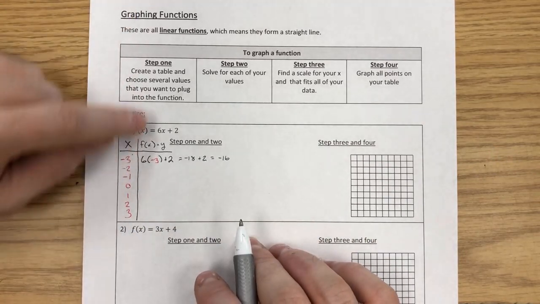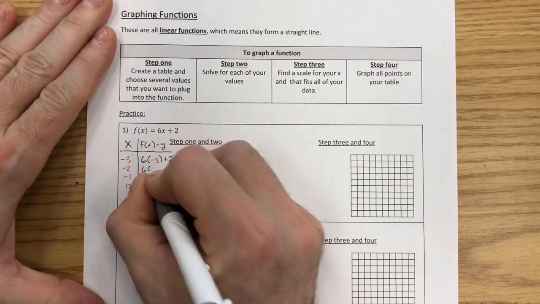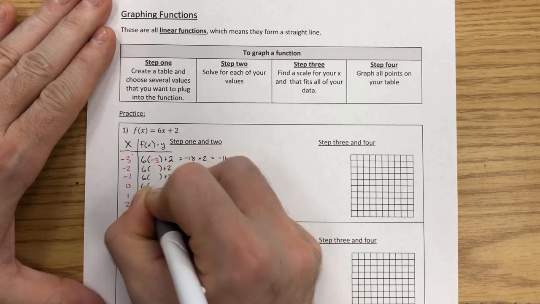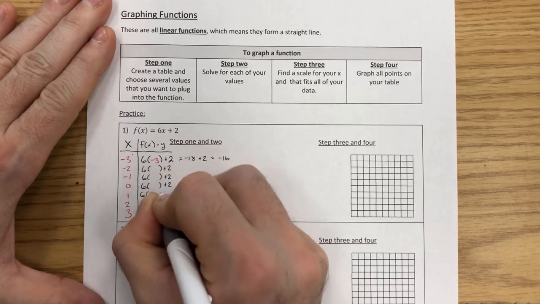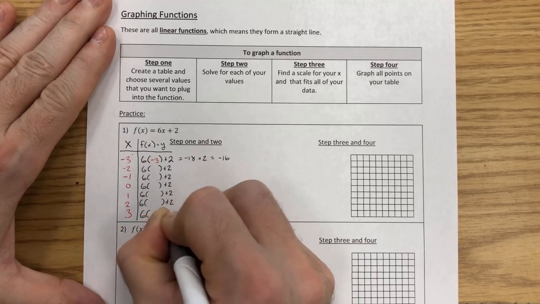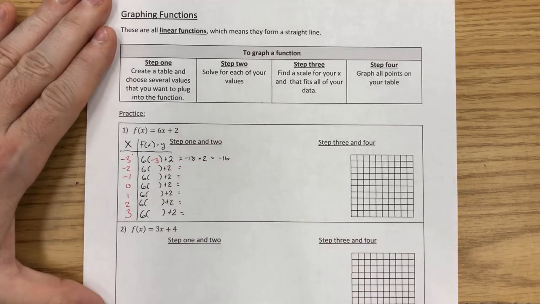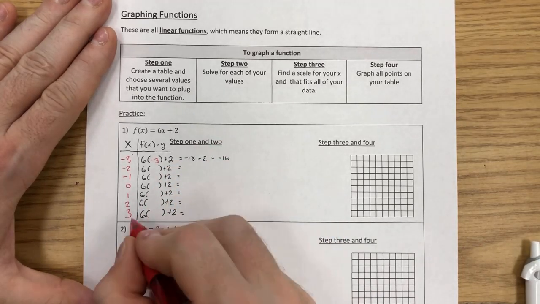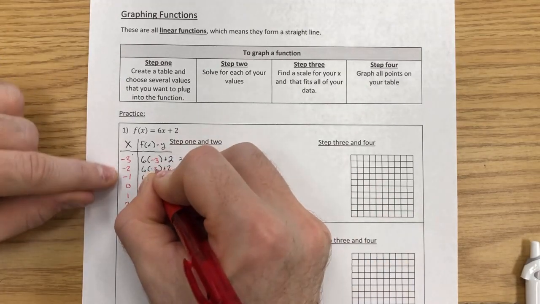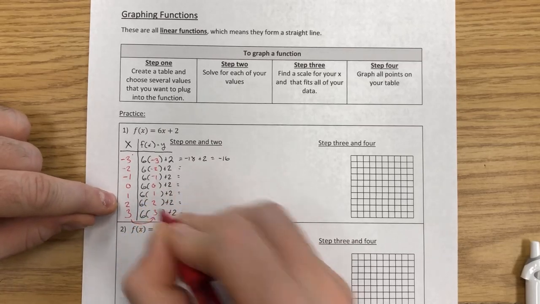So let's get this ready to go and write this with a blank for each number we're about to plug in. So 6 times blank plus 2, 6 times blank plus 2, 6 times blank plus 2, and so forth. And we're going to evaluate out each one of these to get a good picture of what's going on with this graph. We're going to plug each one of these in. So I plug in the -2, the -1, the 0, the 1, the 2, and the 3.